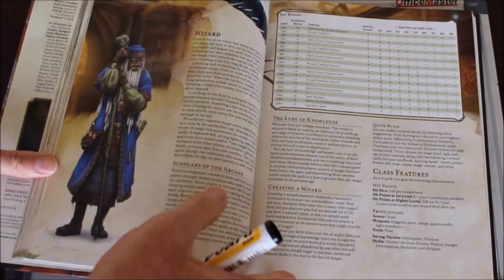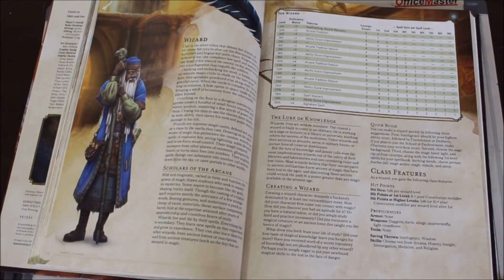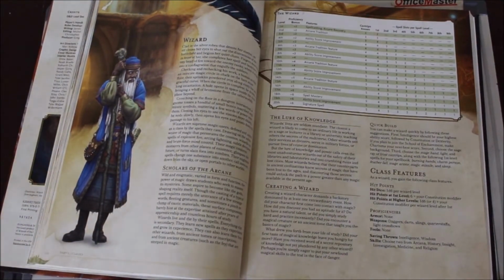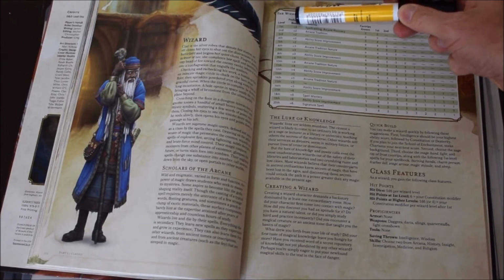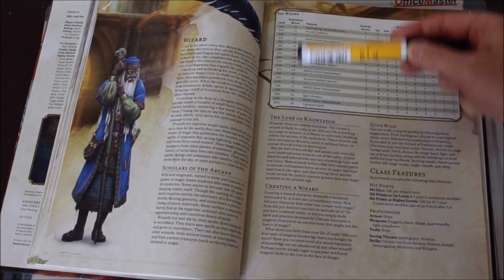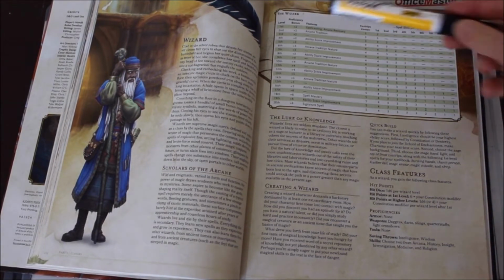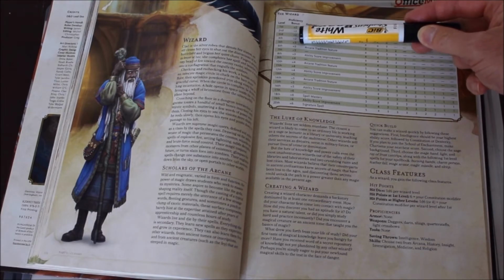If you want to figure out where you can find your proficiency bonus, you can have a look in the player's handbook. The wizard here has a chart. All characters that are casters have a chart as part of their class, and you simply look down this column here and it will show you whatever level you are what your proficiency bonus will be.